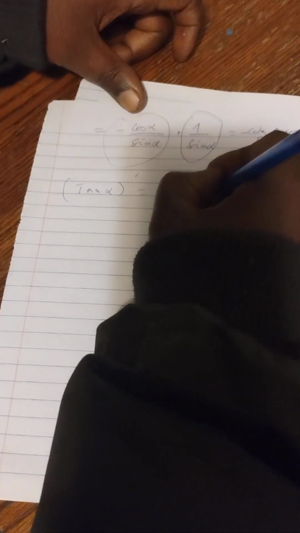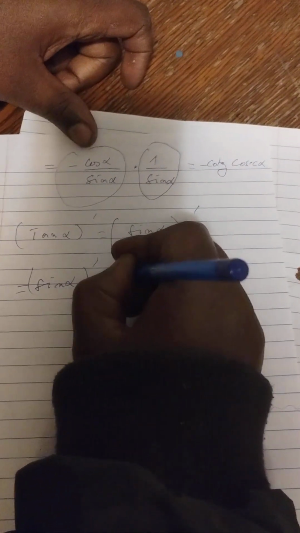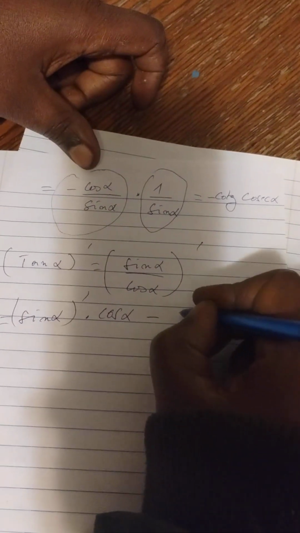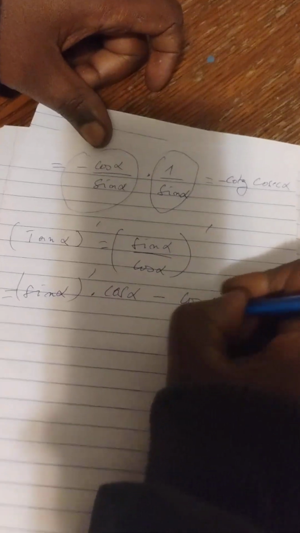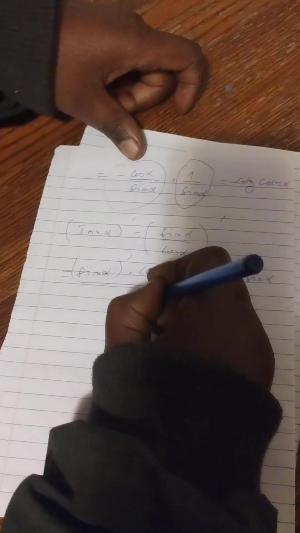The derivative of tangent alpha equals the derivative of sine alpha over cosine alpha, which is equal to the derivative of sine alpha multiplied by cosine alpha, minus the derivative of cosine alpha multiplied by sine alpha, over cosine alpha squared.